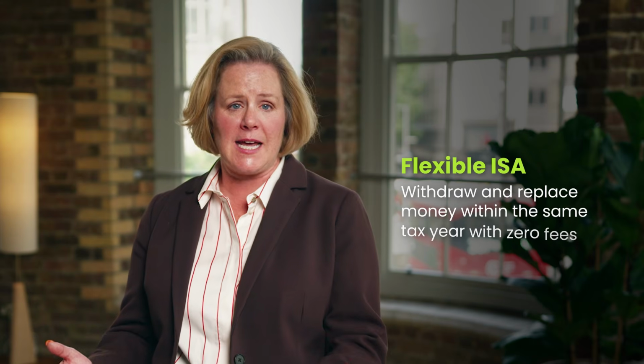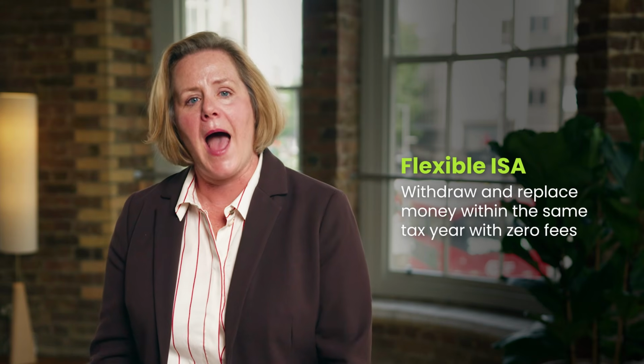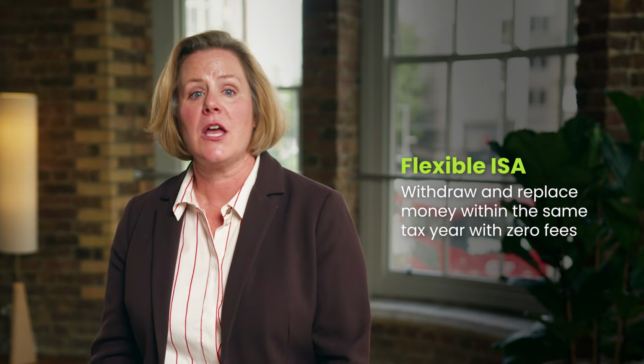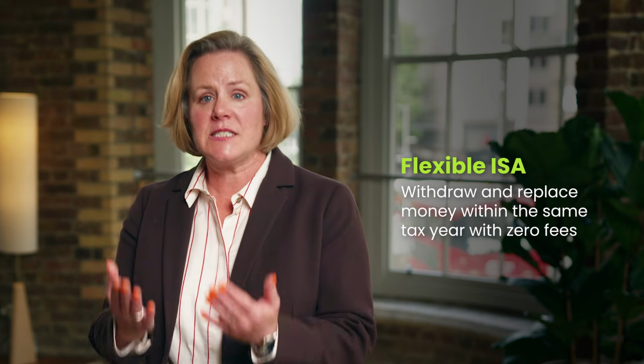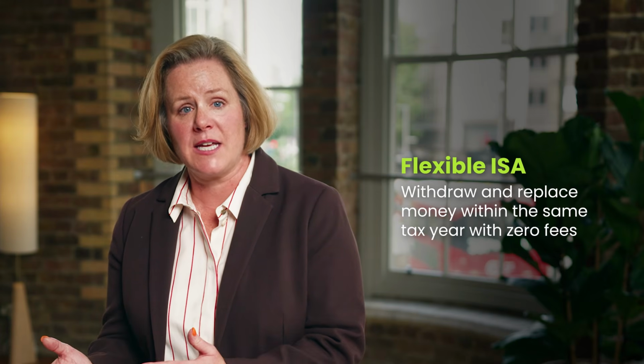With an InvestEngine ISA, you can withdraw your money at any time with no fees. And because our ISA is flexible, you can take your money out and put it back in again within the same tax year without affecting your annual allowance.